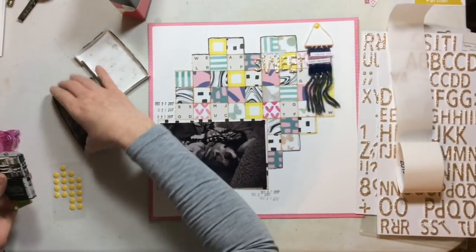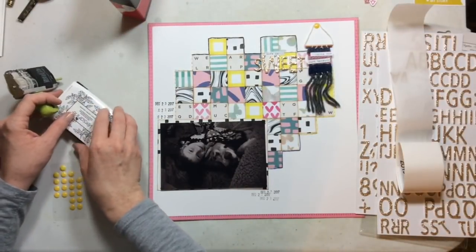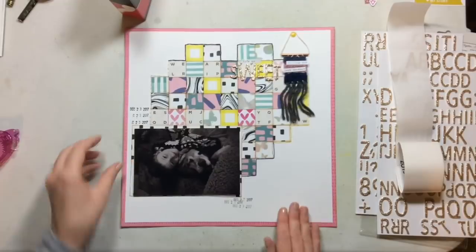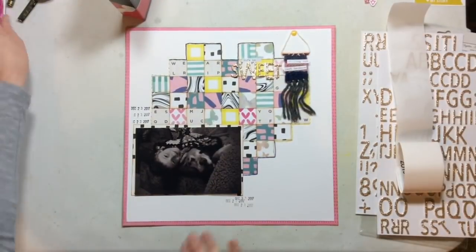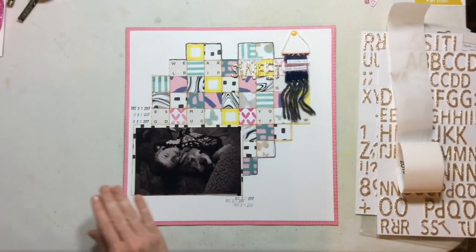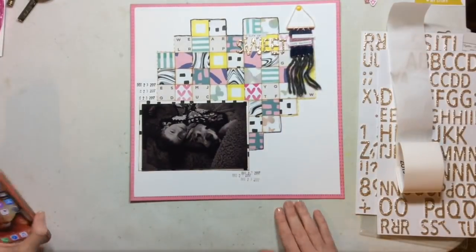So I'm just adding my date. And I decided to stamp it in a couple places just for that extra typography on the layout. And that's going to complete this.